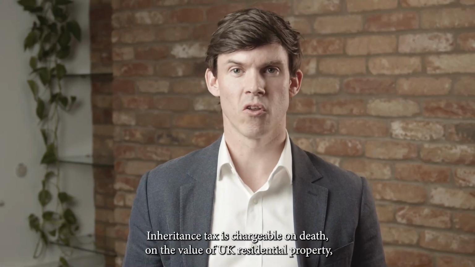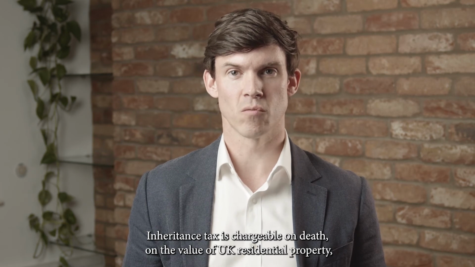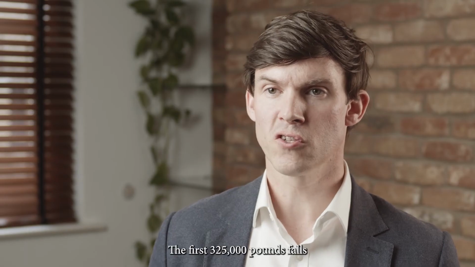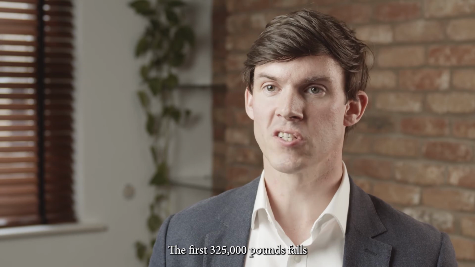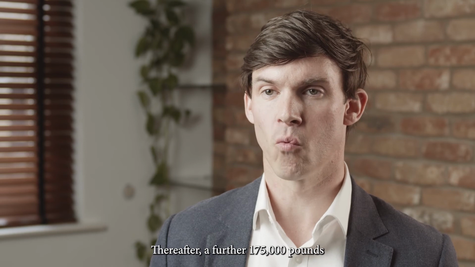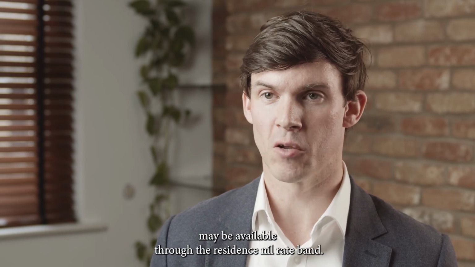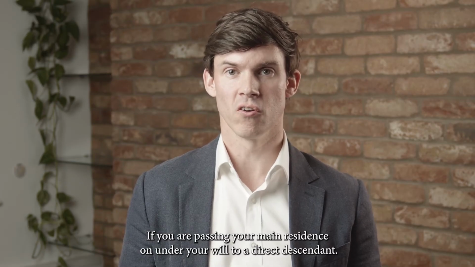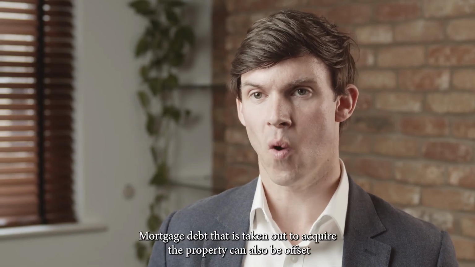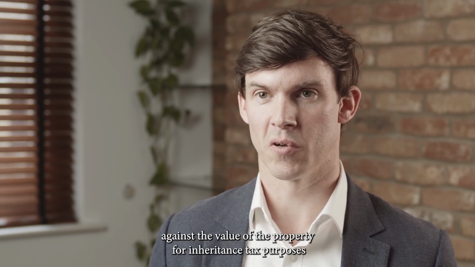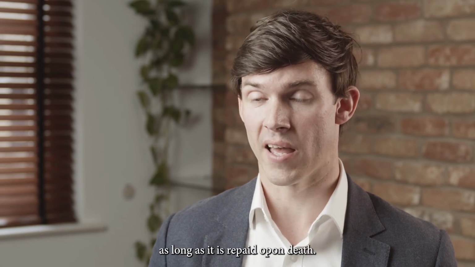Inheritance tax is chargeable on death on the value of UK residential property, regardless of whether you are UK domiciled or not. The first £325,000 falls into your nil rate band and will be charged at 0%. Thereafter, a further £175,000 may be available through the residence nil rate band if you are passing your main residence on under your will to a direct descendant. Mortgage debt that is taken out to acquire the property can also be offset against the value of the property for inheritance tax purposes, as long as it is repaid upon death.